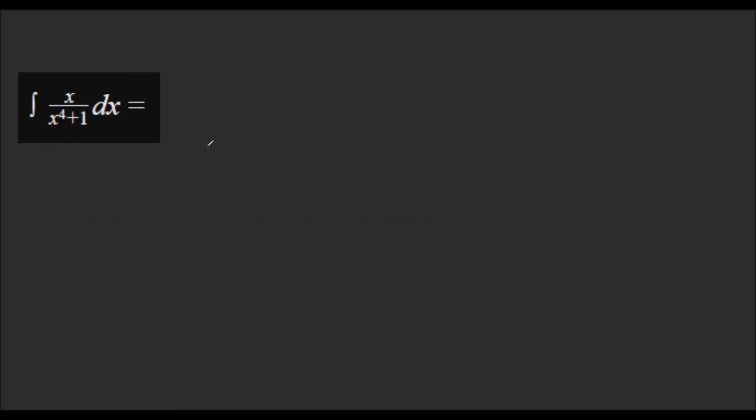So instead, let's make this easier on ourselves and simplify this such that we end up with the integral of x over x to the power of 4 plus 1.